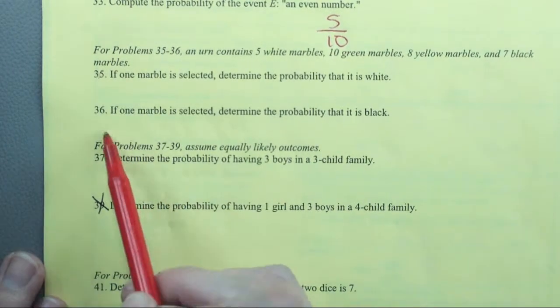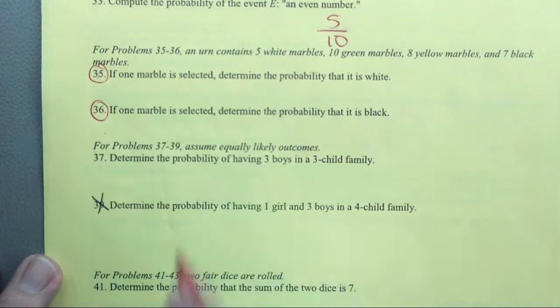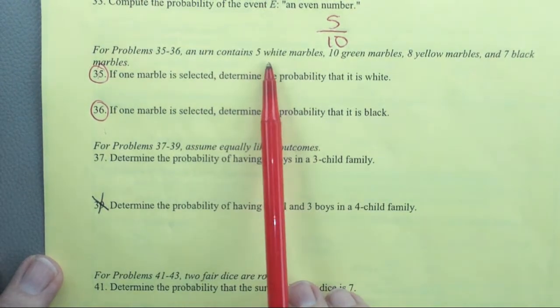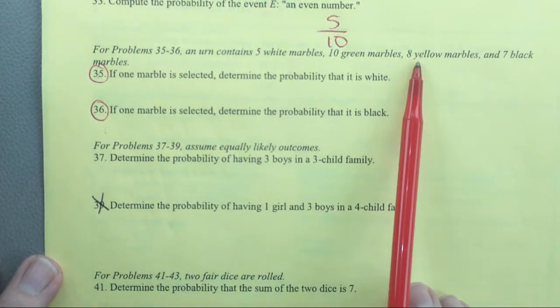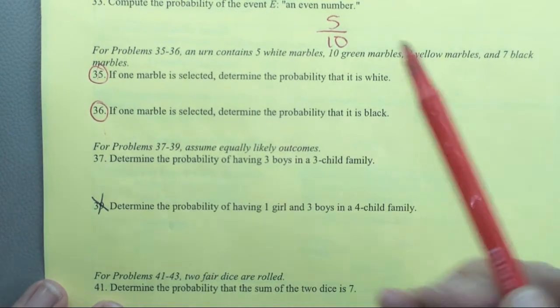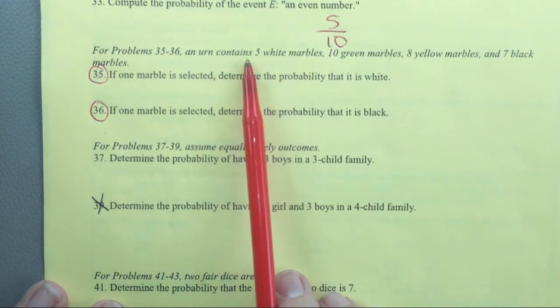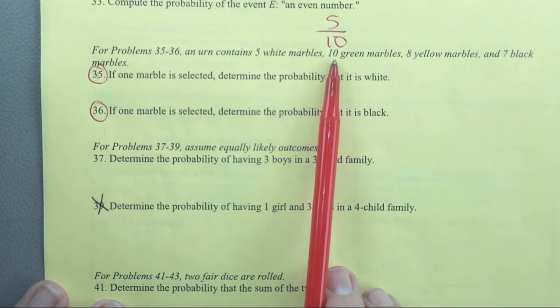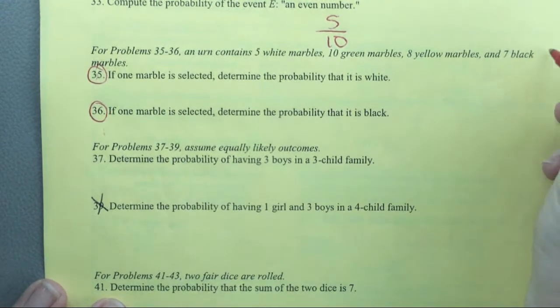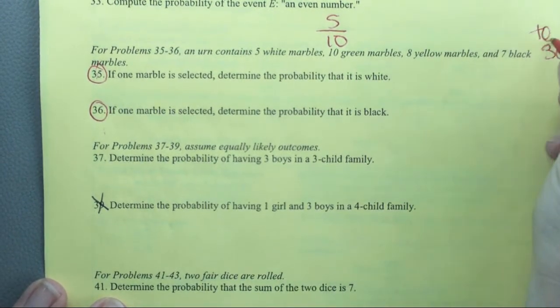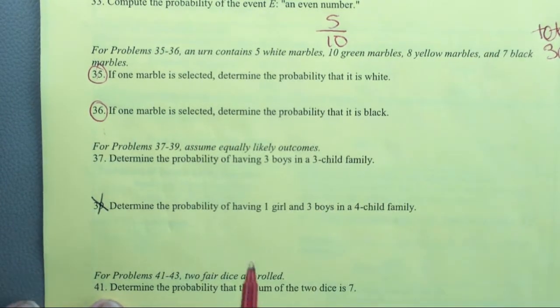Okay, you're going to do the same thing for 35 and 36. Same type of problem. You have 5 white marbles, 10 green marbles, 8 yellow marbles, and 7 black. So first thing you're going to do is find out how many are total. So 5 and 10 is 15. 8 and 7 is 15, so there are 30 marbles total.